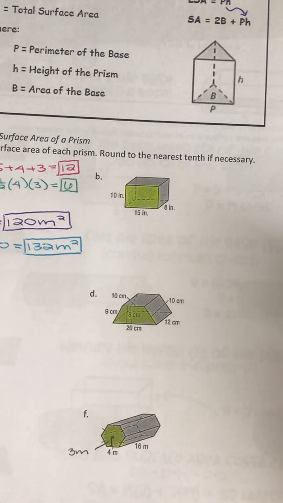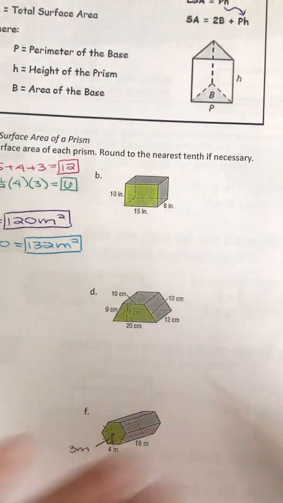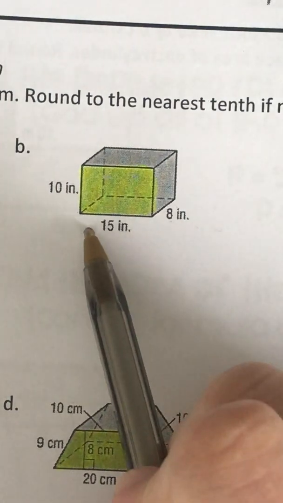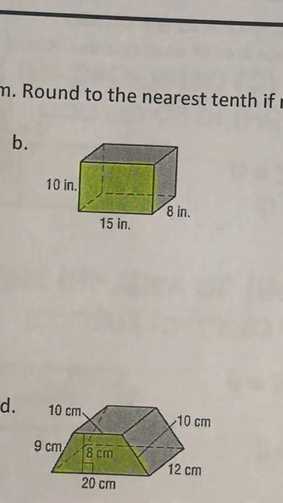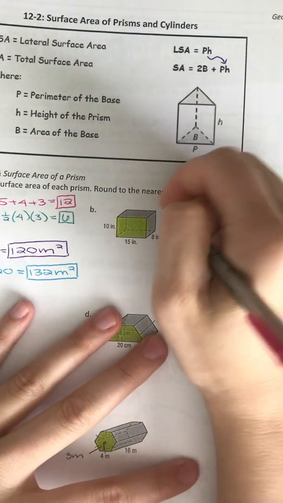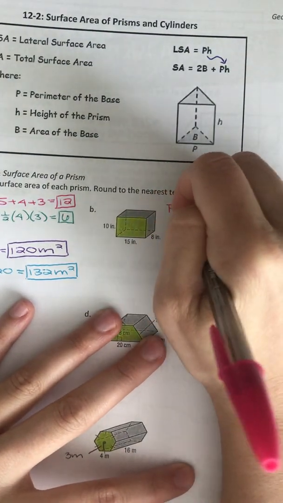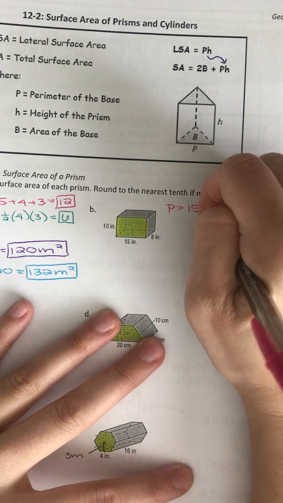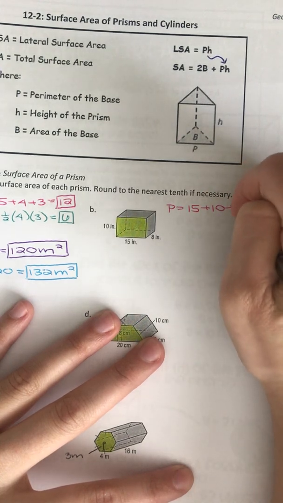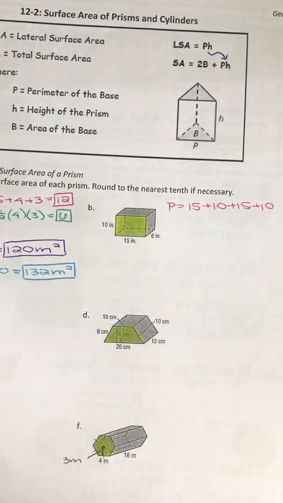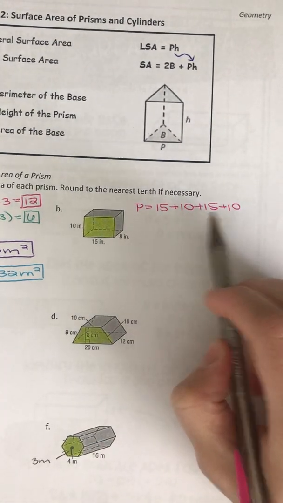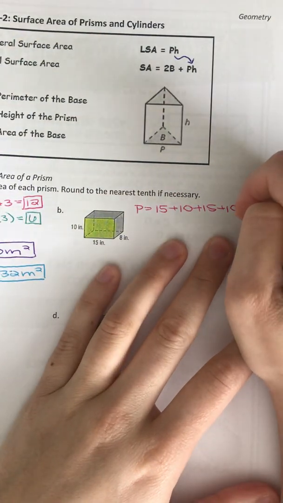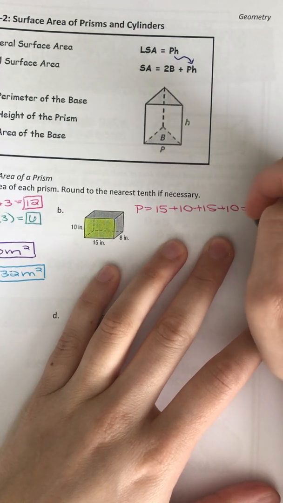So let's try B. The perimeter of my base is going to be 15 plus 10 plus 15 plus 10. So it's 25 plus 25, which equals 50.